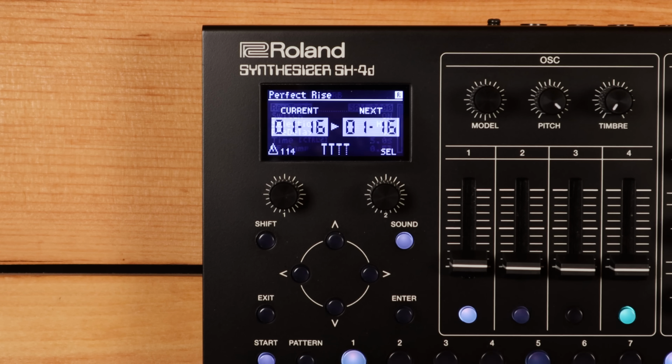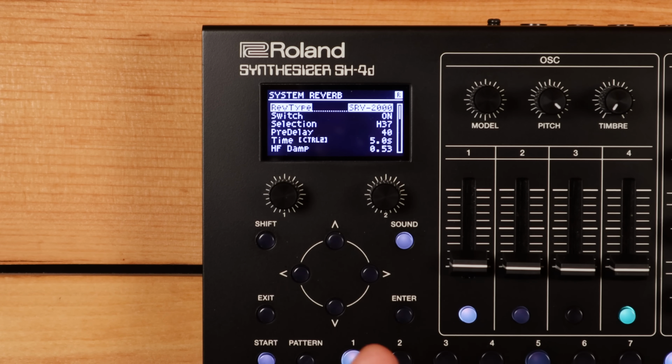Note that when any changes are made to the effects that are set to system, they're automatically applied across the whole SH-4d and don't need to be saved.